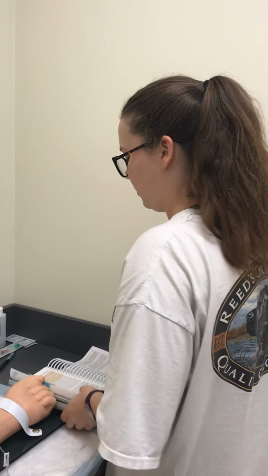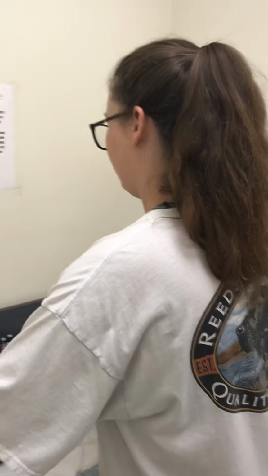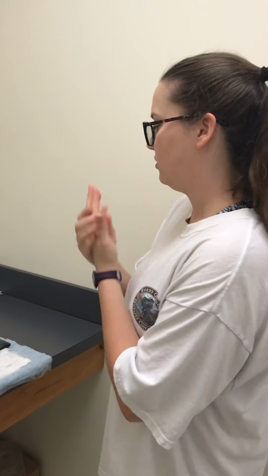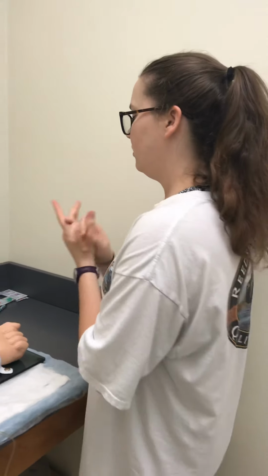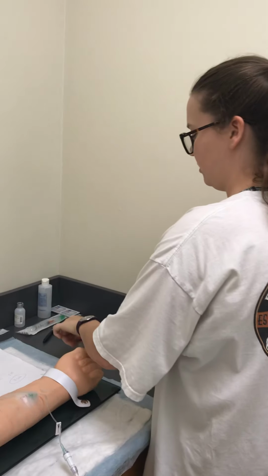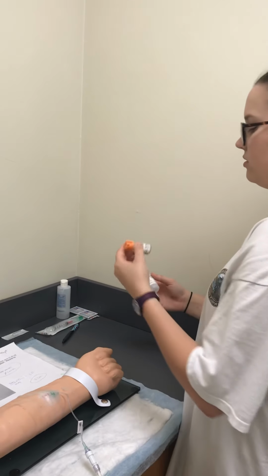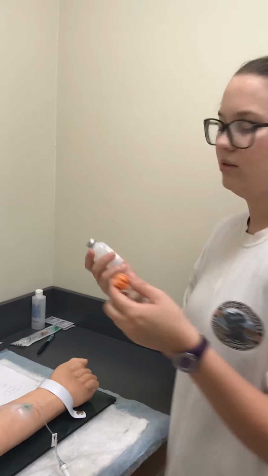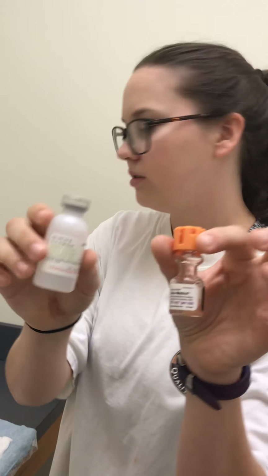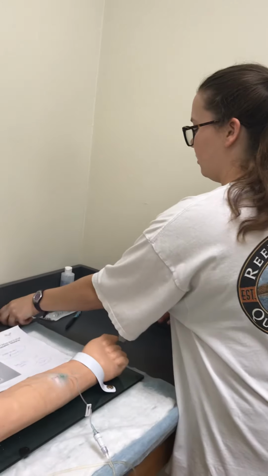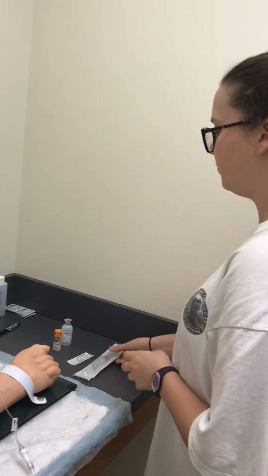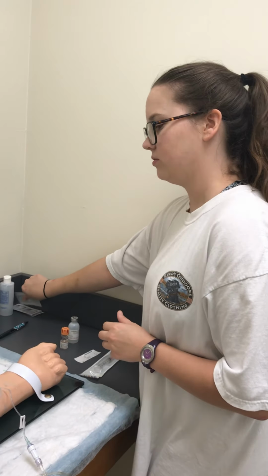So now I'm going to prepare my equipment. I'm going to wash my hands. I'm going to gather my medication, my diluent. So I have a Solumedrol. I'm comparing to the MAR, making sure I have the right medication. So Solumedrol, normal saline. I have a label. I'm going to get a 3 milliliter syringe. I'm going to get 2 alcohol swabs.